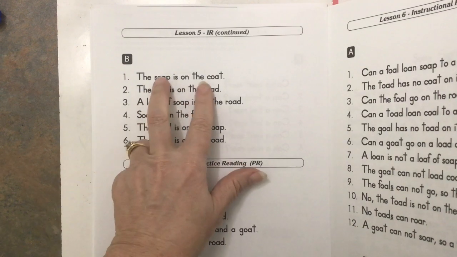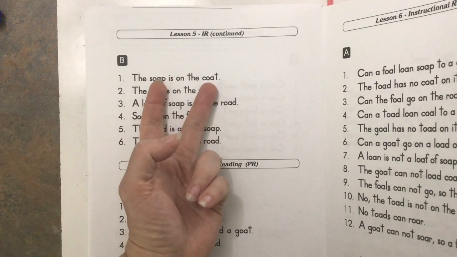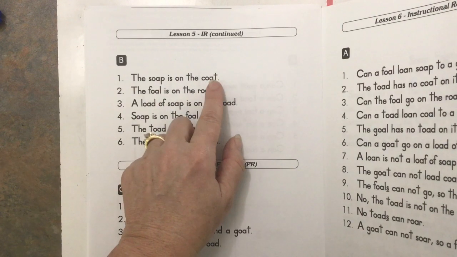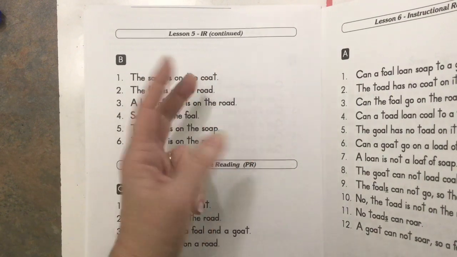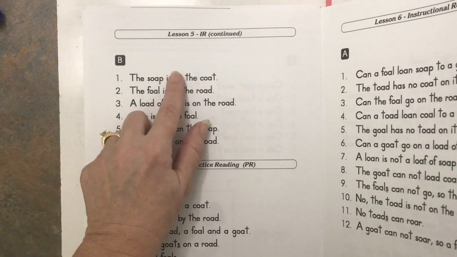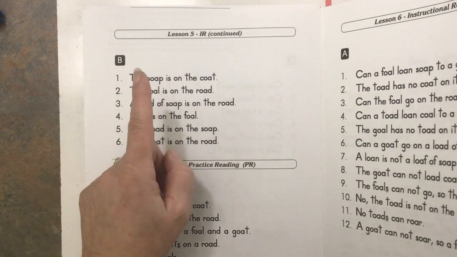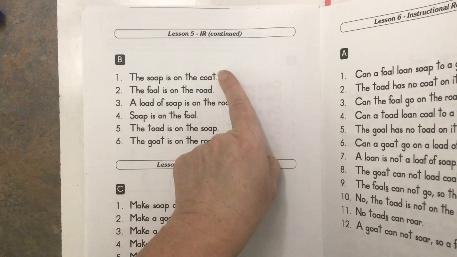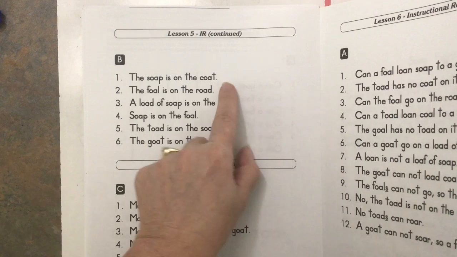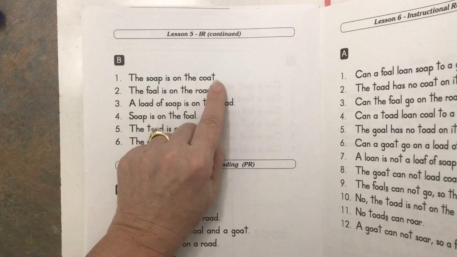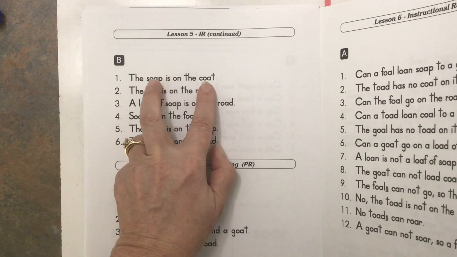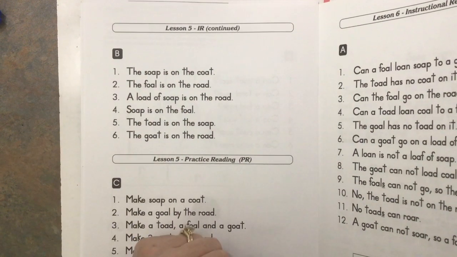Now, you can flip-flop these and it still makes sense. You can say the coat is on the soap or the soap is on the coat. They can flip-flop these and that doesn't matter as long as they get all of these sight words in the right order to make sense. Now, if you leave the period attached to the end, then obviously they know that the one that has the period at the end has to be put at the end. But if they don't have a period on it and they flip-flop them, that's going to be okay.